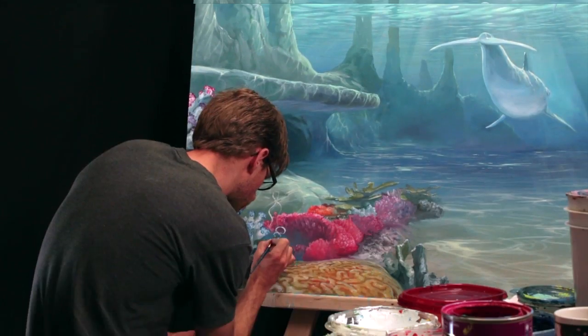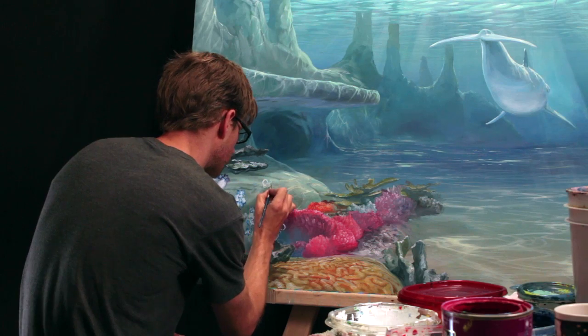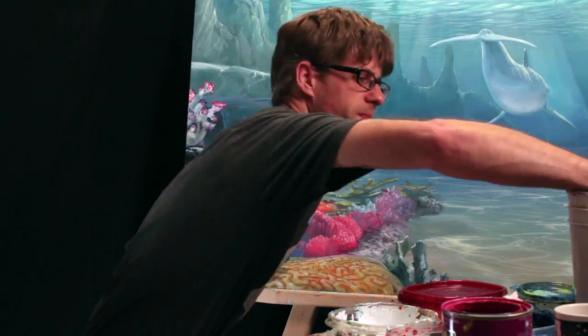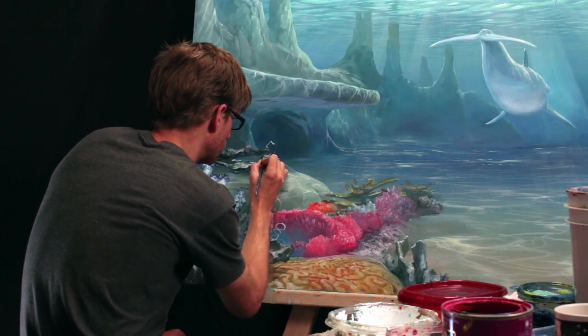What if there's one kind of hitting this guy and coming up that way? Yeah, that's pretty fun. This will be cool. I'm going to put the bubbles coming up, hitting the bottom of this rock. Put a few under here.